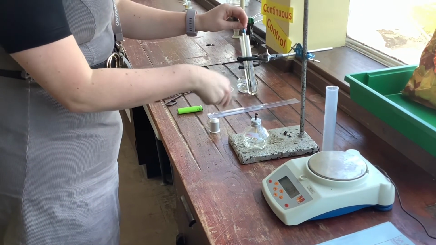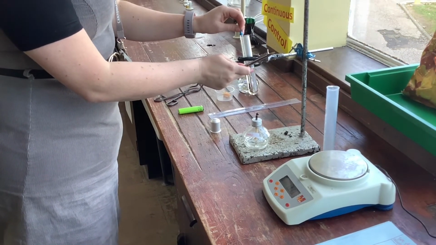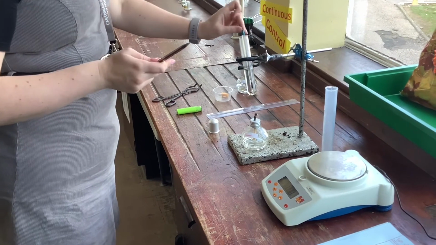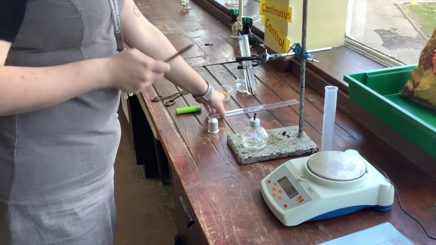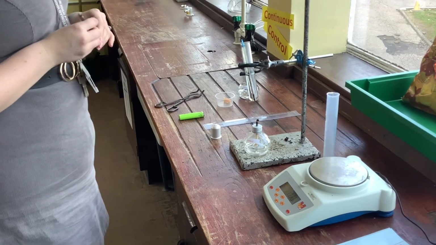Also, you're recording the temperature of the water right down here. That doesn't necessarily mean that the temperature of the water is the same up here, so you might want to stir it. The biggest control variable is the distance from the flame to the tip of the boiling tube.